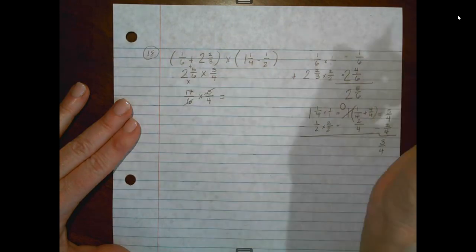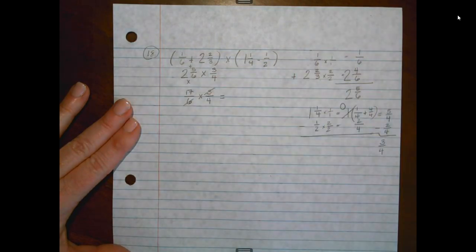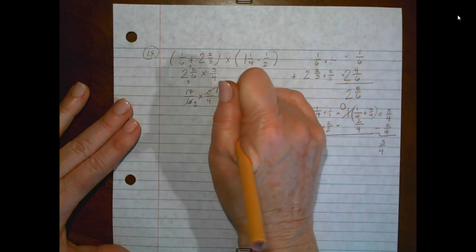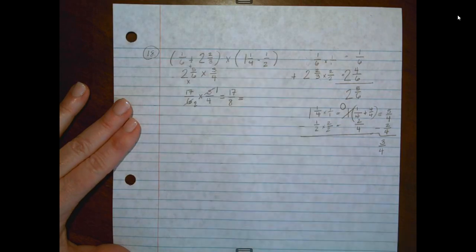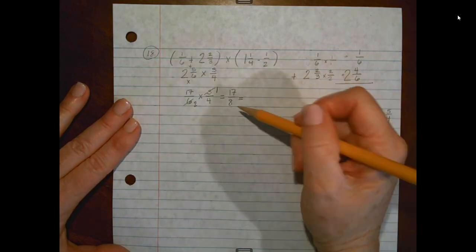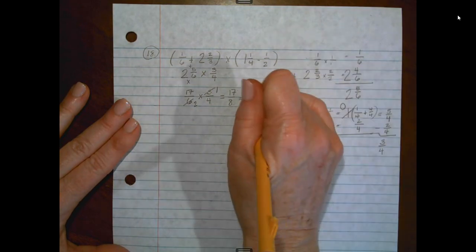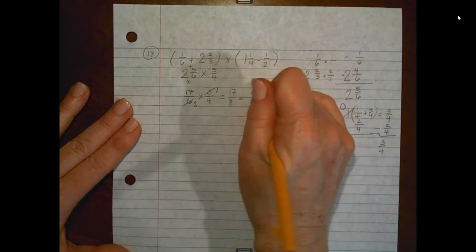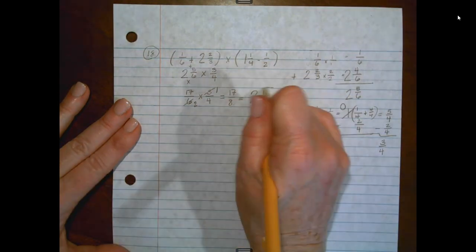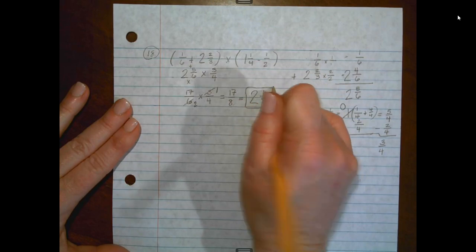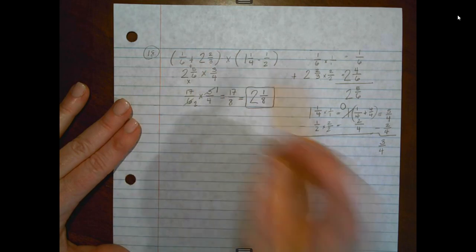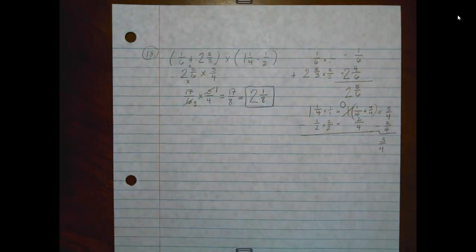There is. 3 is the common factor of 6 and 3. Goes into itself once. It goes into 6 twice. That gives me 17/8. That answer is an improper fraction, so I need to convert it to a mixed number or whole number. 8 goes into 17 2 times. 2 times 8 is 16, so I'm going to have 1 left over, and I'm working with 8. So 2 1/8 is the answer when I multiply the sum of 1/6 and 2 2/3 to the difference of 1 1/4 and 1/2. So right there is as complicated as it gets.